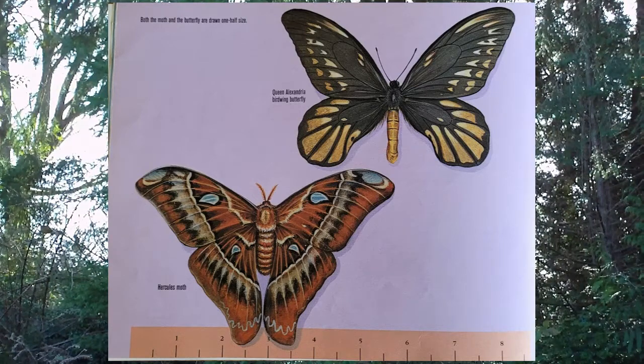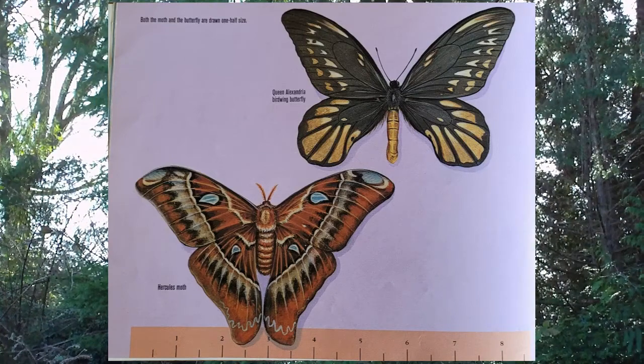Which butterfly has the biggest wings? The Queen Alexandra birdwing from New Guinea, which we can see in this picture at the top. The wings of this giant butterfly can be 11 inches, so almost a foot wide. That's about as big as a dinner plate. The smallest butterfly is the pygmy blue. This pretty little insect is as small as 3/8 of an inch across.